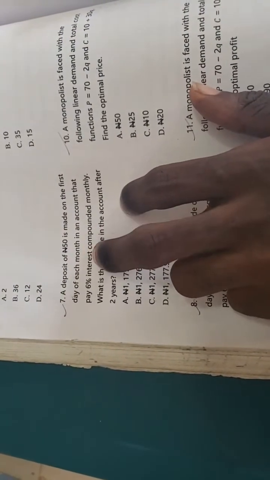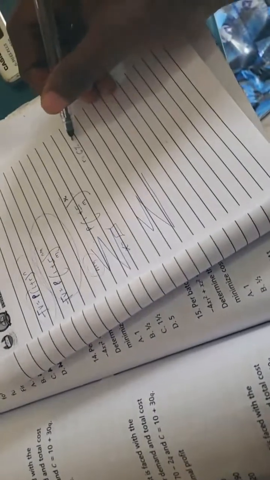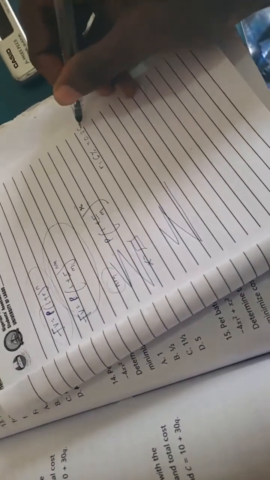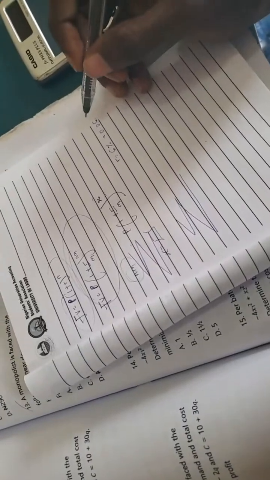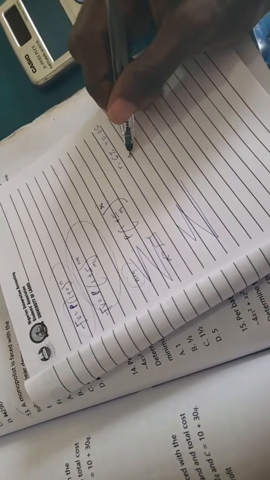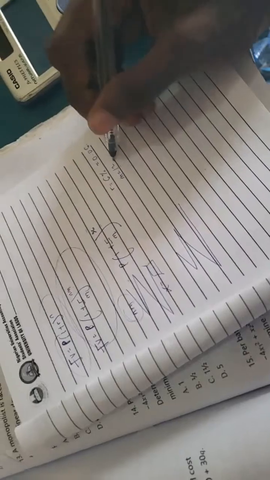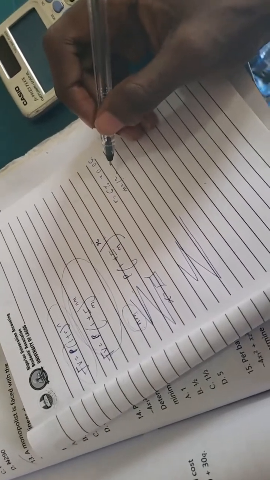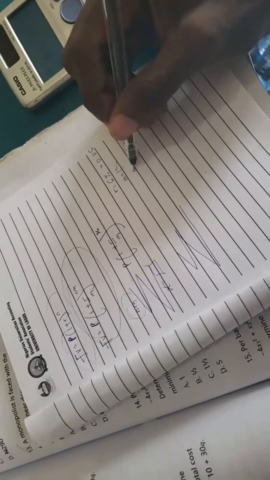We're told that it pays 6% interest compounded monthly, in the sense that our rate is equal to 6%, and 6% is the same thing as 0.06. We're also told that it was compounded monthly, in the sense that our M equals 12, since we have 12 months in a year. Then we're told to find the balance in the account after 2 years. That's our N equals 2.